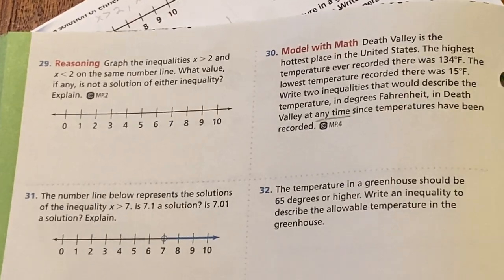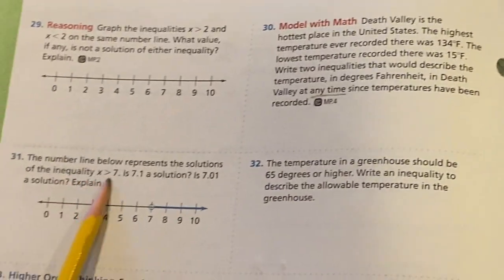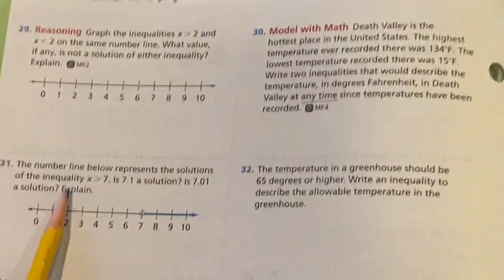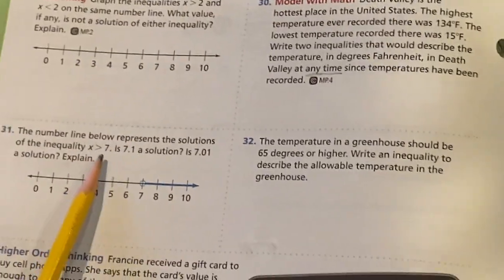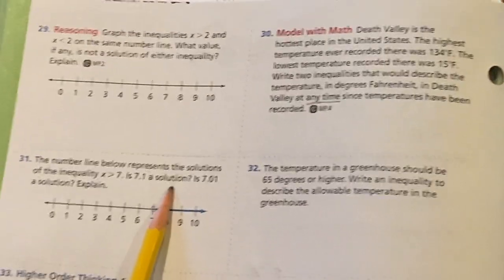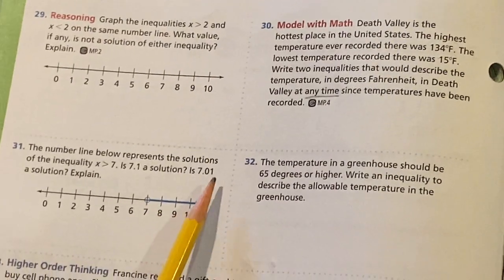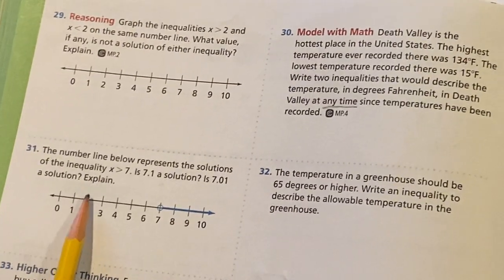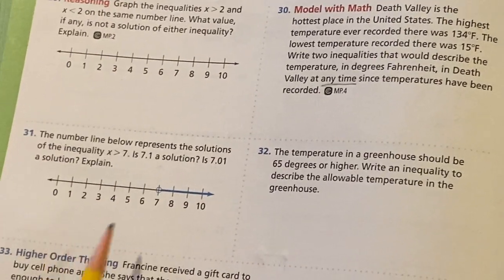Okay, the number line below represents the solutions of the inequality x is greater than 7. Is 7.1 a solution? Is 7.01 a solution? Yes or no, and explain how you know.